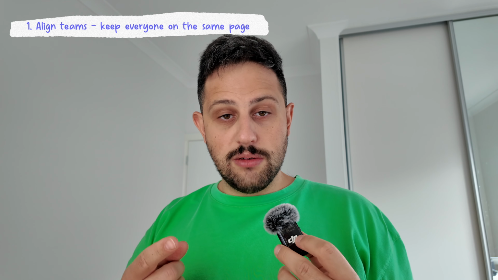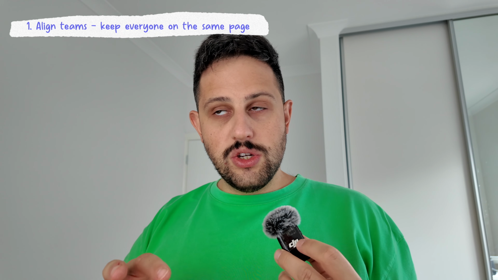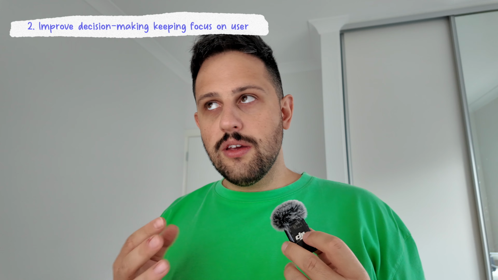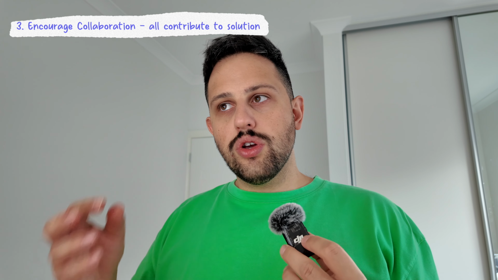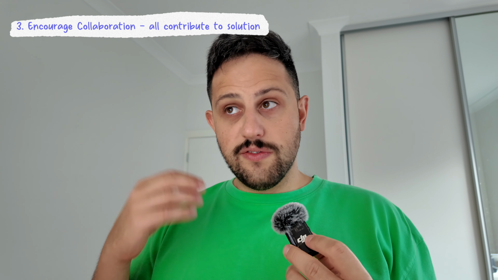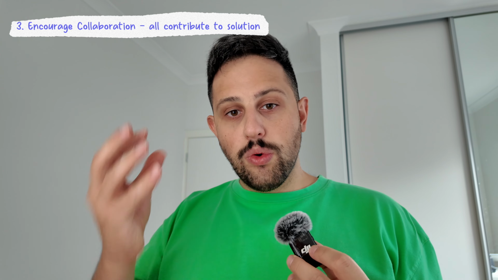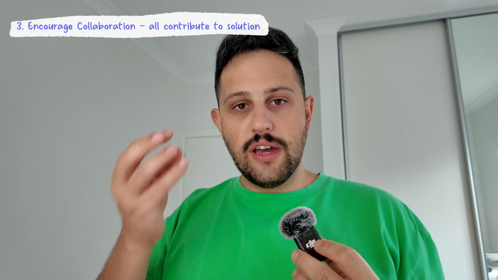And user stories are critical because they can align teams, like I said before, where everyone is on the same page. They can improve decision making. They keep the focus on the user's needs, not on the technical aspects. And they can encourage collaboration. You can use it as a designer, developer, or a producer and all contribute to the feature and the solution before you've even touched the tools.